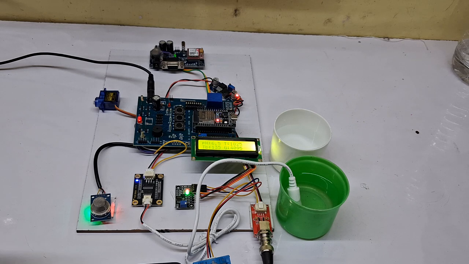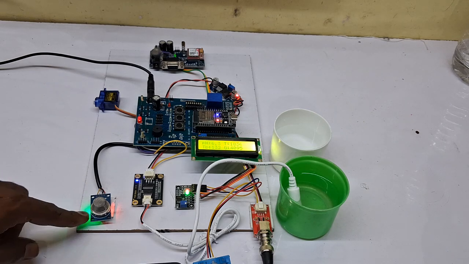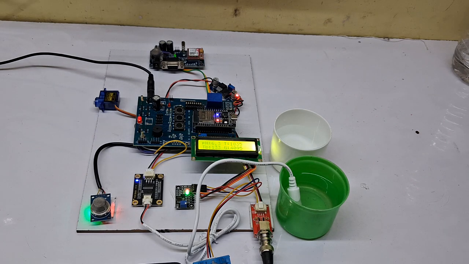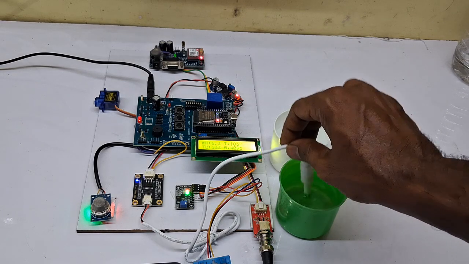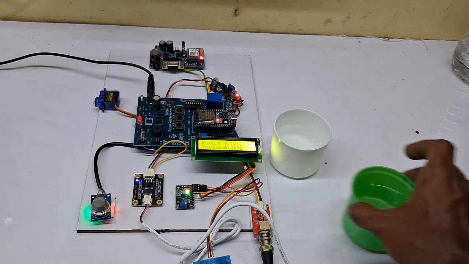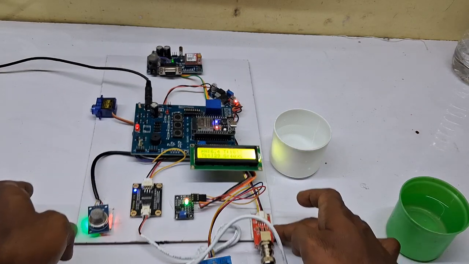850. So if the gas value is more than the nominal value, the output LED turns on, and the servo motor also gives a notification. Actually, what is the use of the servo motor here? If the water becomes very dirty, or is not good water, the servo motor will automatically lock the water in order to stop it mixing with our water source. So that's why I used one servo motor.